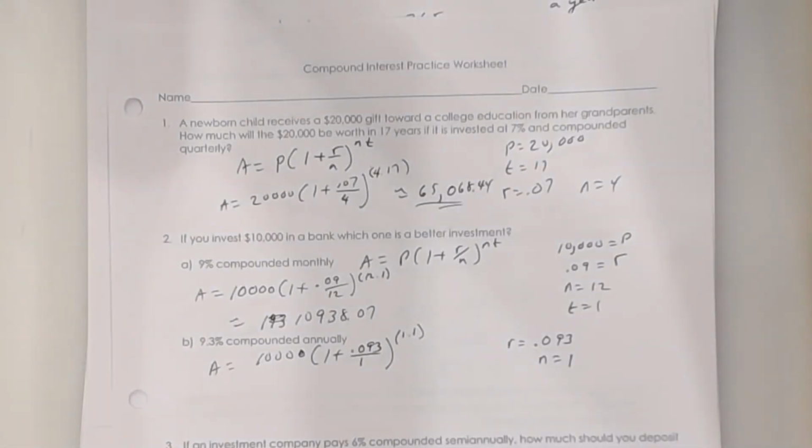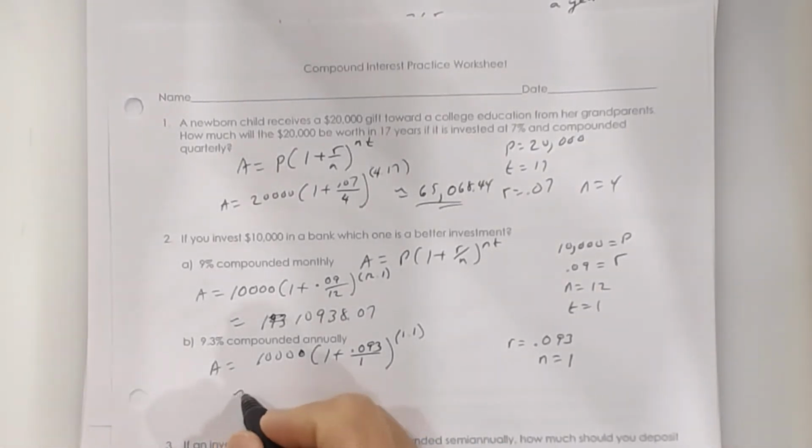Now that is the simple interest, by the way, because how many times is it being compounded a year? 1. That's simple interest. All right, so basically all you do is 10,000 times 1 plus 0.093. Because the exponent is 1, don't waste your time raising to the first power, because anything raised to the first power is what you have in that parentheses. So tell me what you get. 10,930.